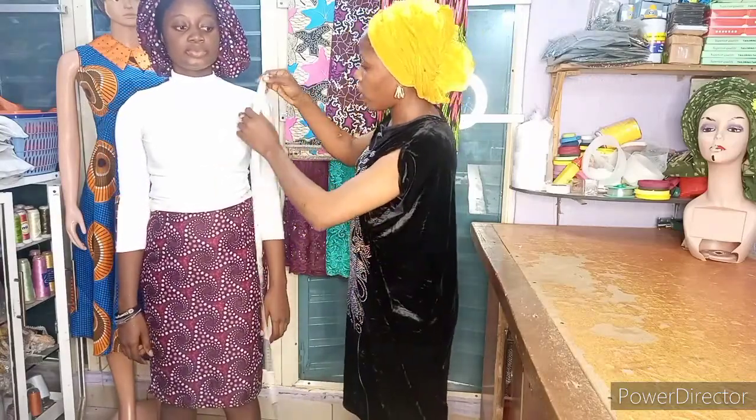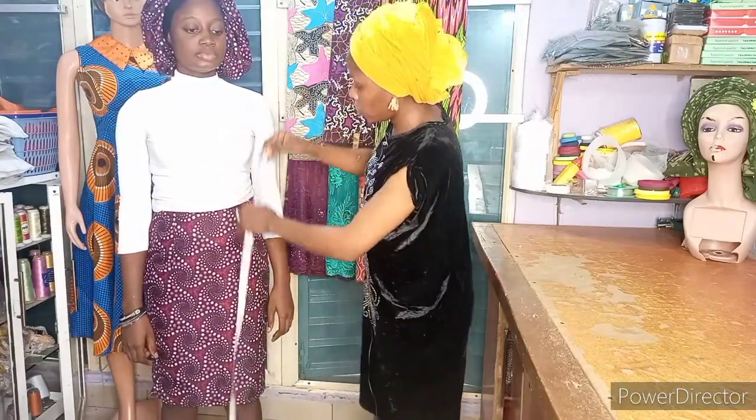Okay, now let's measure the skirt length. You ask the person, ma, where do you normally put your skirt? Most people that have a tummy like putting their skirt on the tummy. Why? They want the skirt to press their stomach a little, because when you put your skirt on the tummy, there's a kind of firmness it gives to your skirt. Are you getting me?